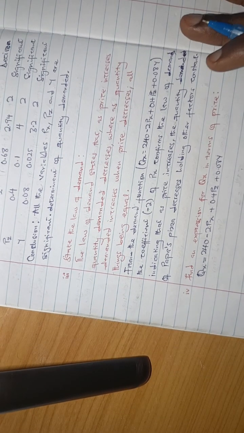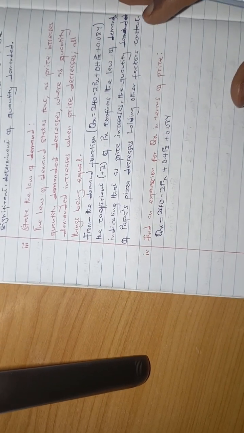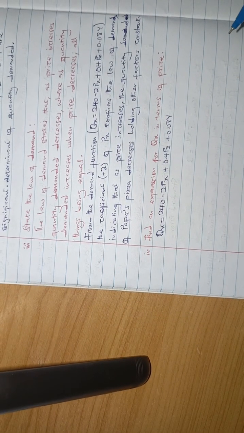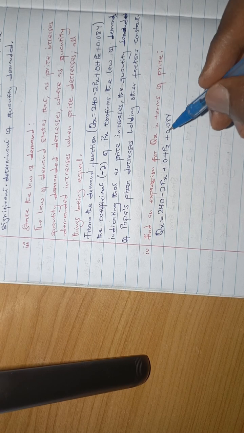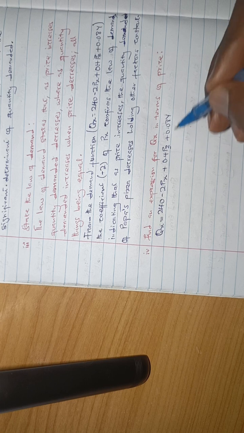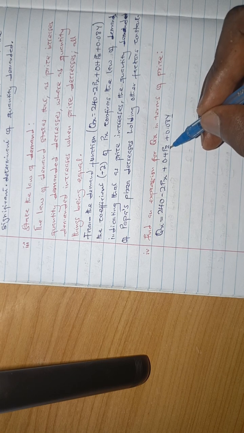Now that we have this, the next thing is we'll go back to the question and substitute the values we had for each of these variables.